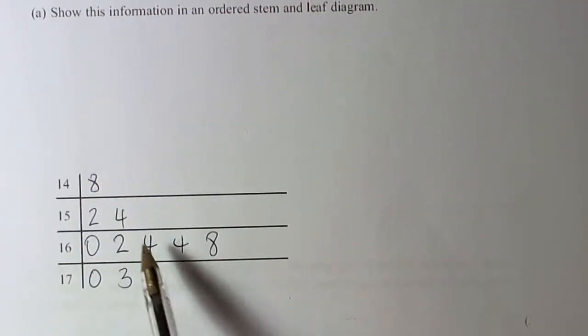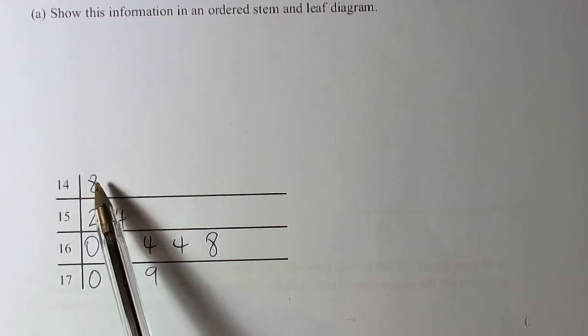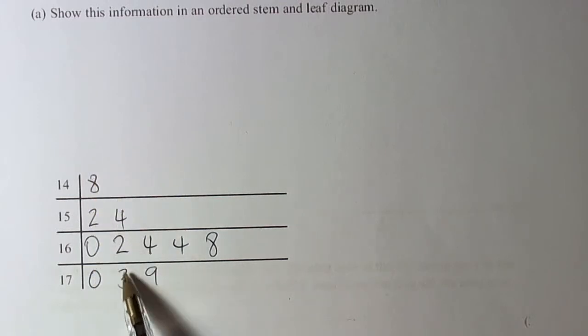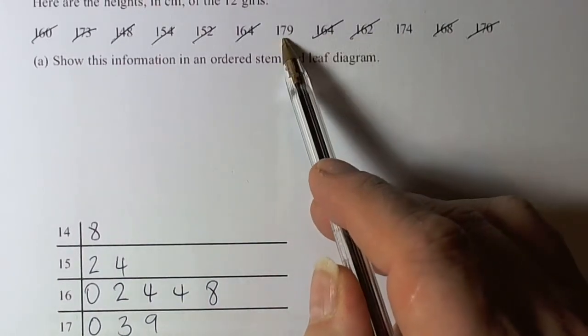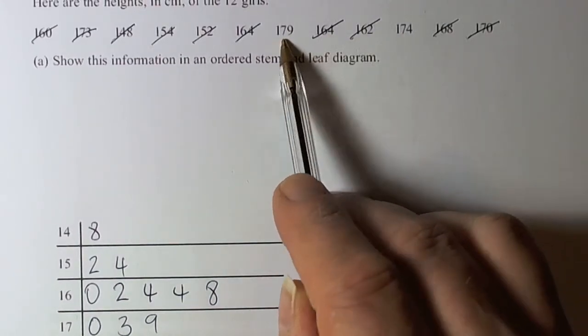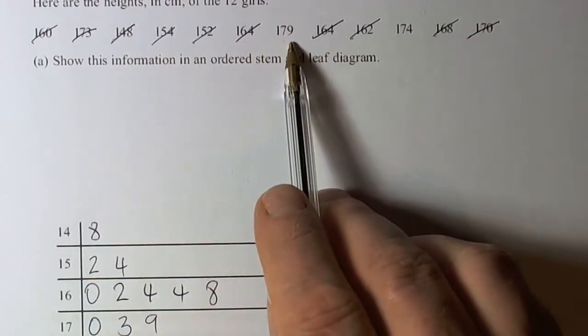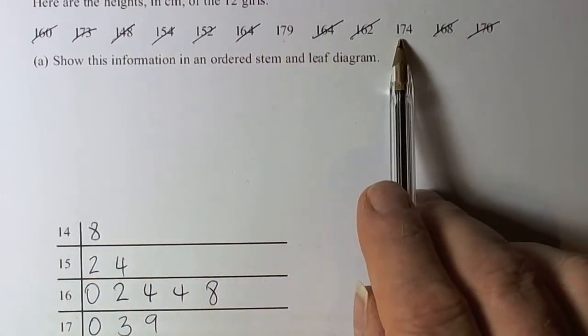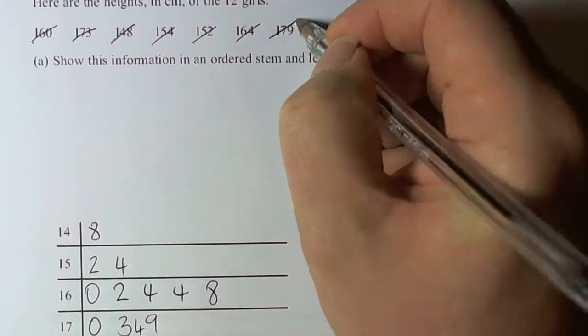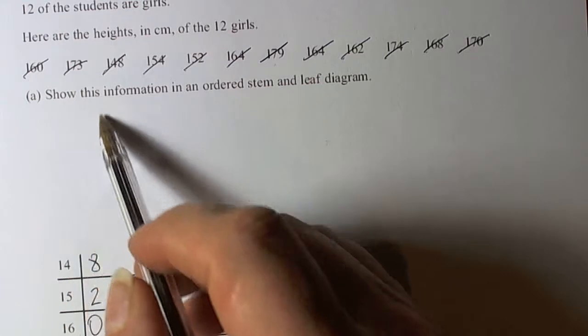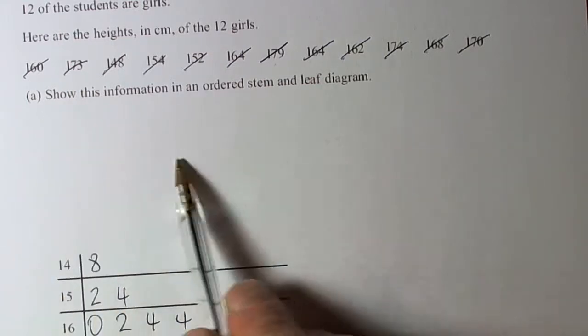So we check that we put the right number of numbers in, so there was 12 girls, so 1, 2, 3, 4, 5, 6, 7, 8, 9, 10, 11. So we've got another 179 by the looks of it, have we? So let's have a look. Oh, we've missed out a 174, that's what it was. So 174 and then 179. Okay, it might have been useful to use this space here to write these numbers out in order.